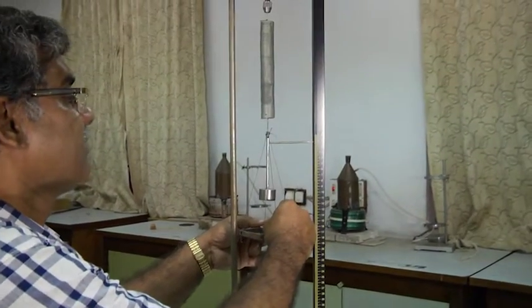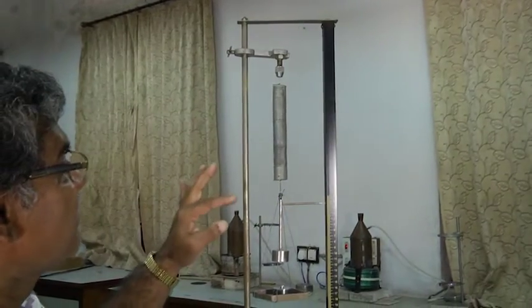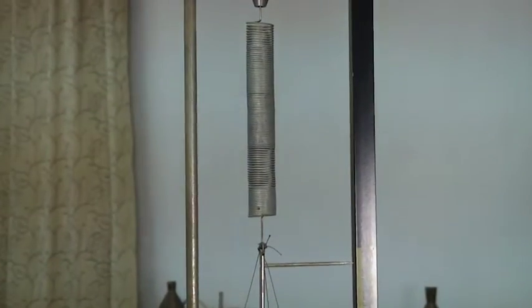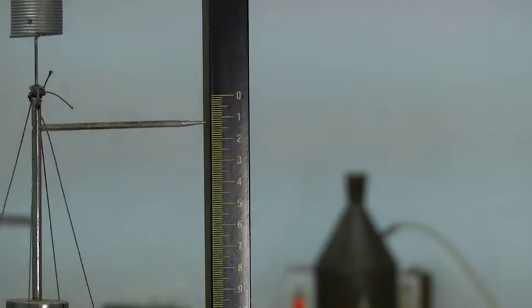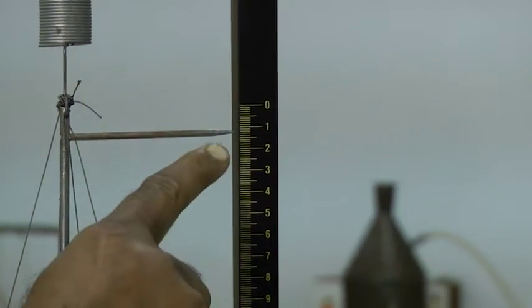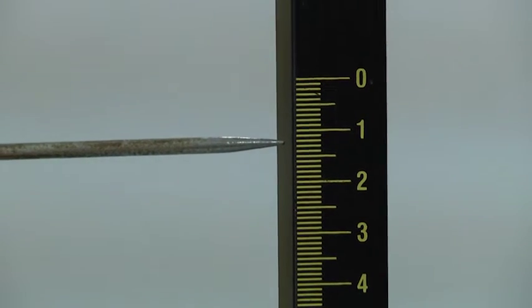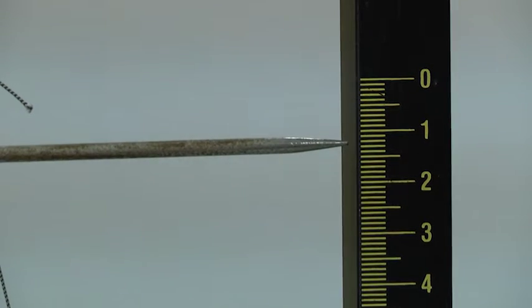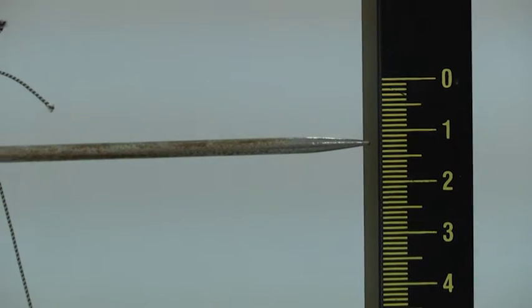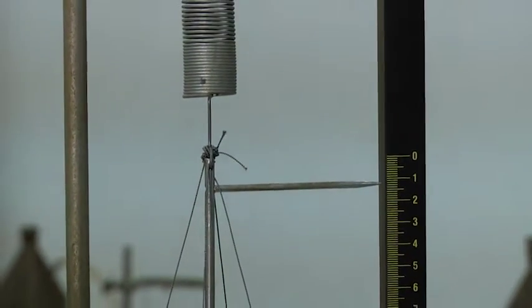Let me put 100 gram first, and then let it be stable, it is vibrating. Then I have to take the reading. So, what is the reading? From here you can take this reading, it is 1.2 centimeter. Okay. So, then I will note down for mass, this is 100 gram, and this extension, that x reading, is 1.2 centimeter.